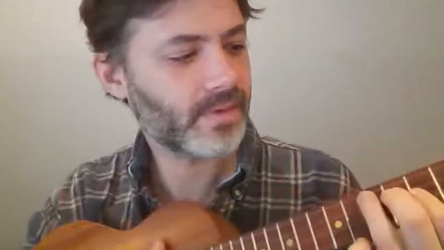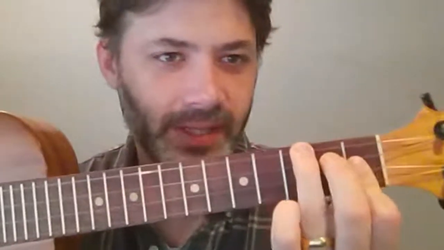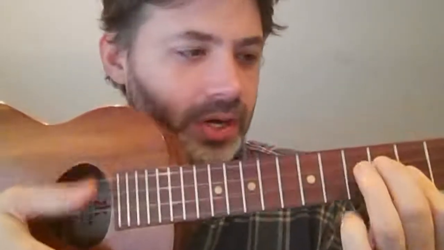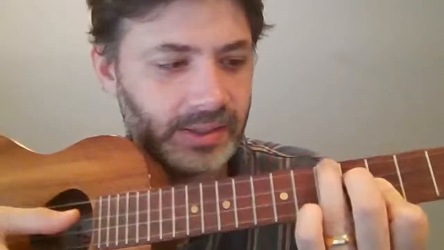Okay, now let's look at our B flat chord again, right? This is our B flat that we've been playing with. But I'm going to slide that B flat up 2 frets. So now on this G string, I'm going to put on the 5th fret, which is going to turn it into a C. So now we've got a C there.